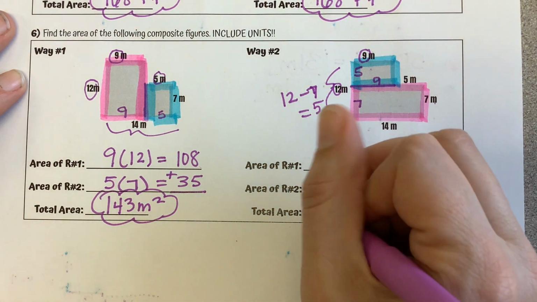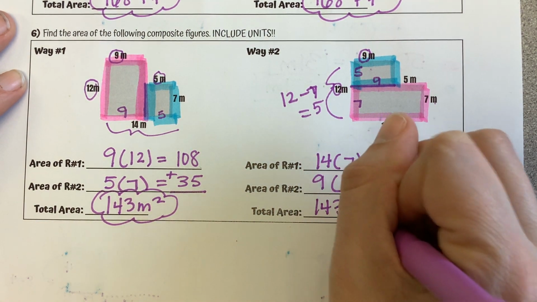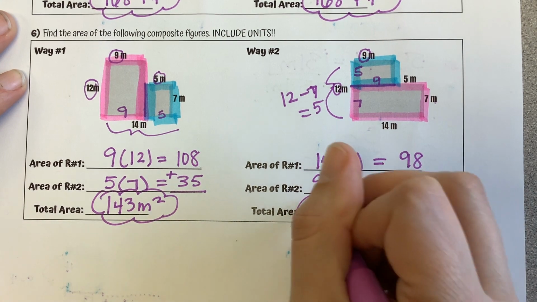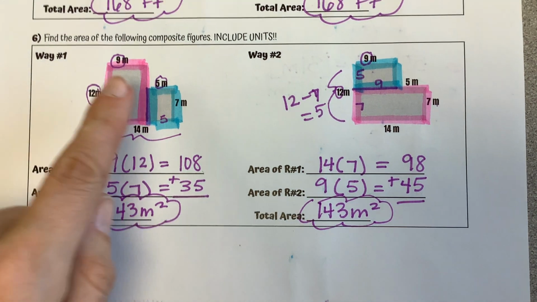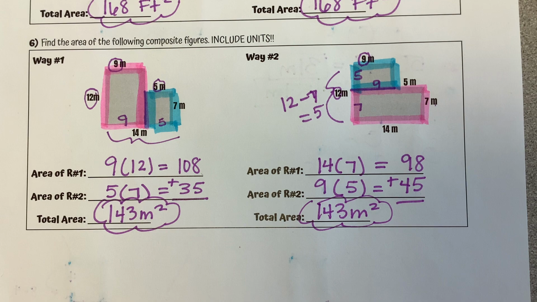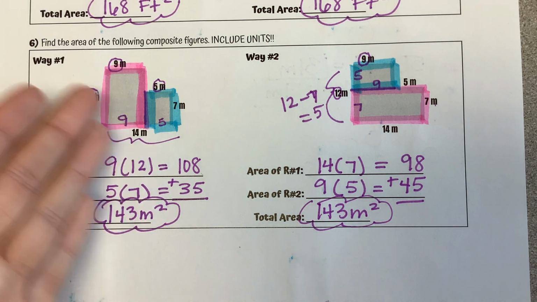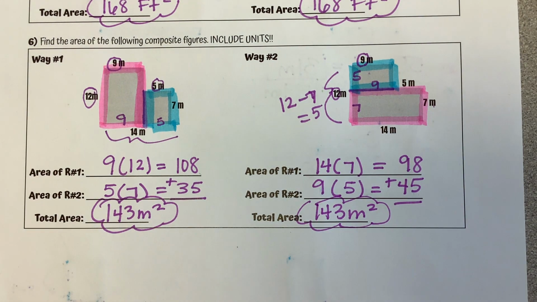Add those two together, you get 143 meters squared. We got the same answer. This first option was easier because we didn't have to do any adding or subtracting. Over here, we did.